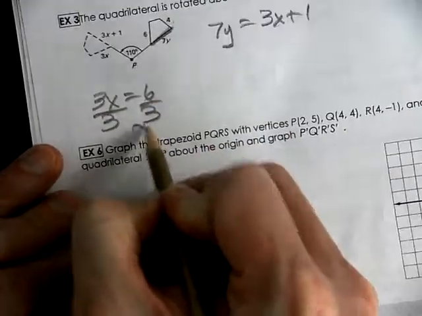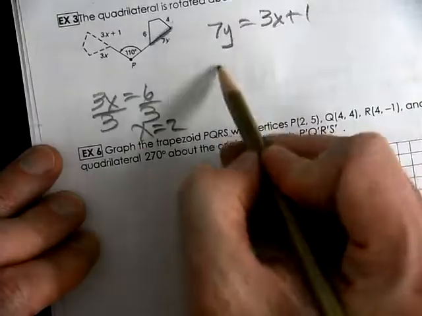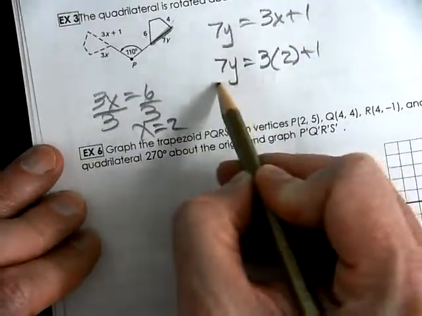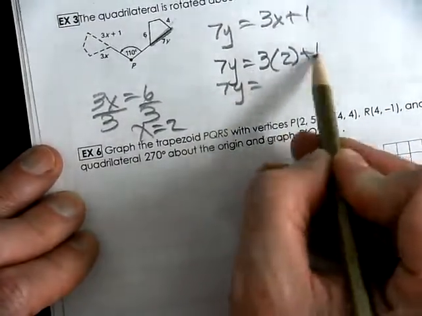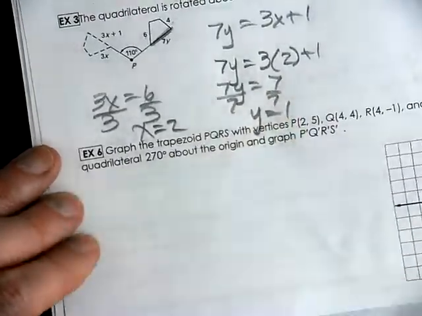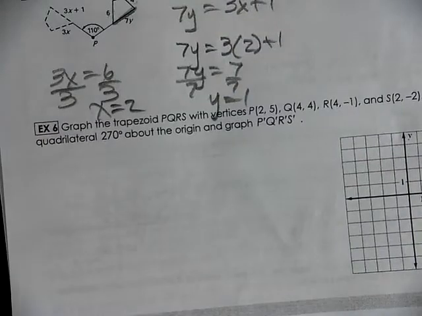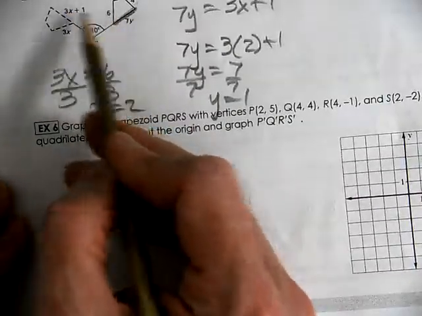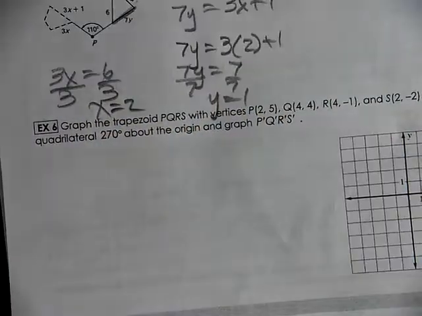So when you divide, you know that your x equals 2. So then in your other example here, you can figure out what your y value is. So the size and shape does not change. So the corresponding sides would equal each other.